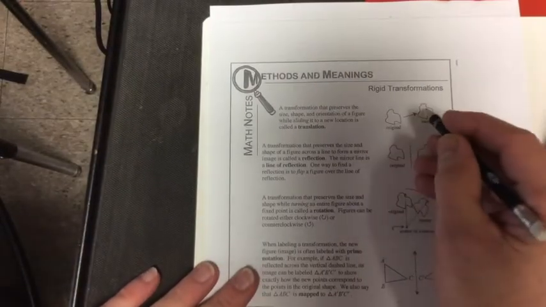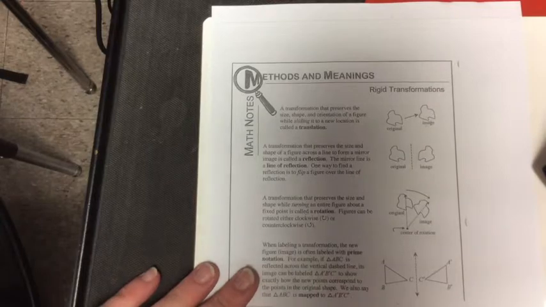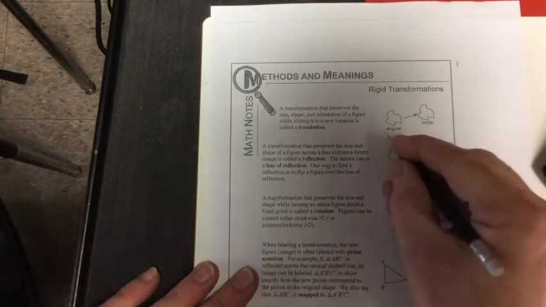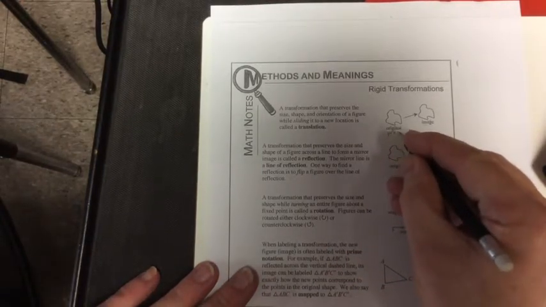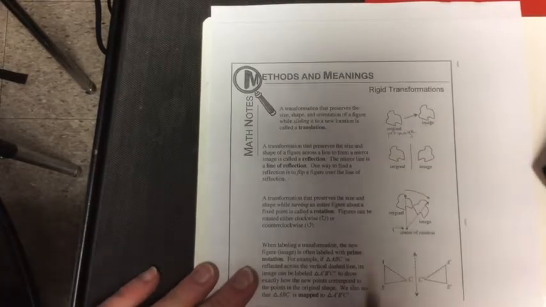The thing that happens after you transform something is called the image. The original is usually referred to as the pre-image.